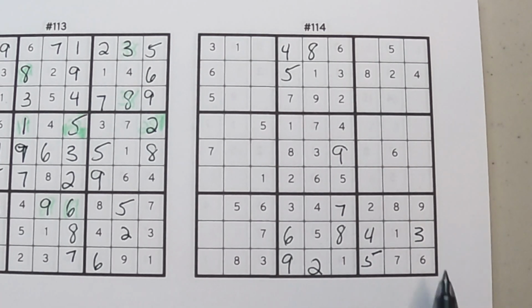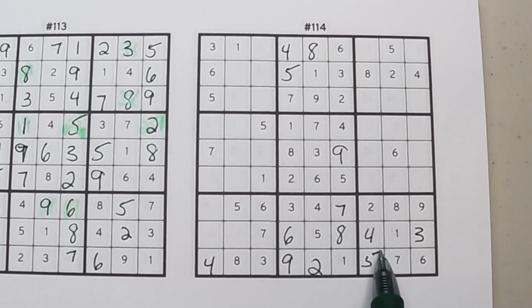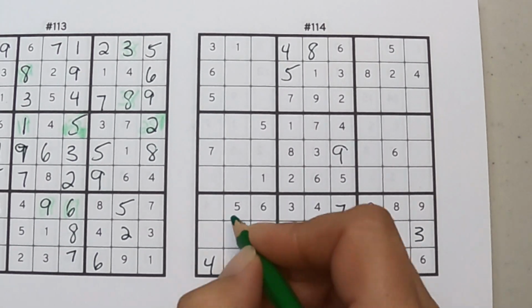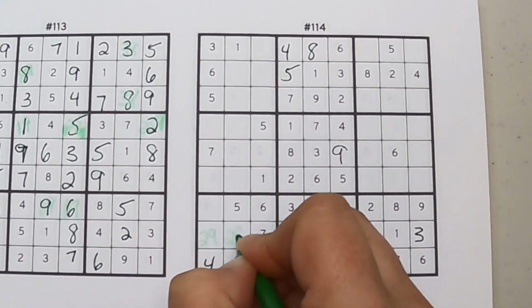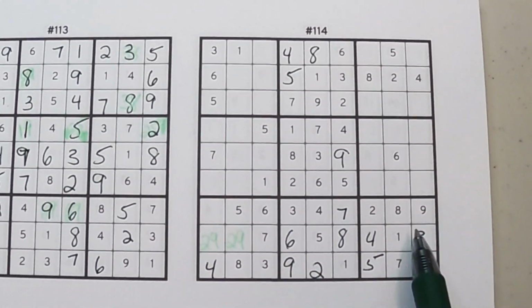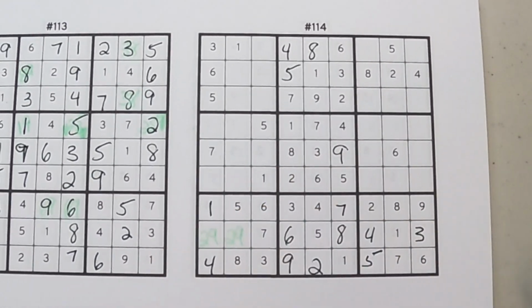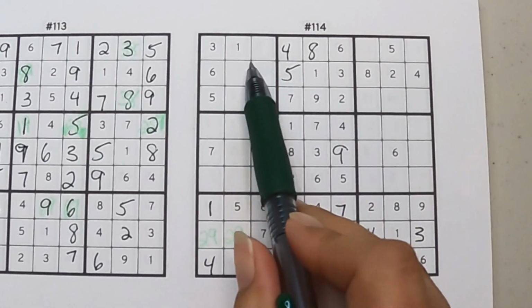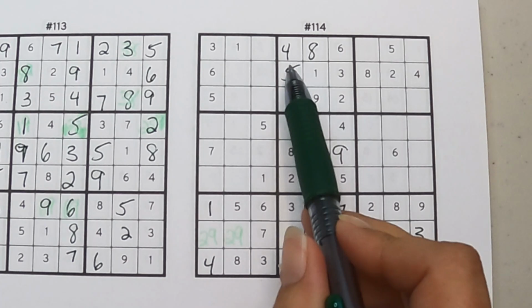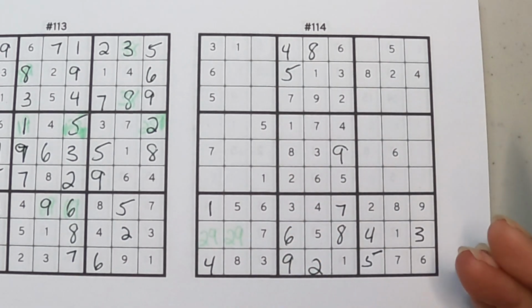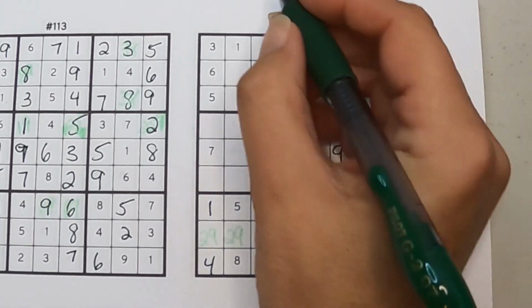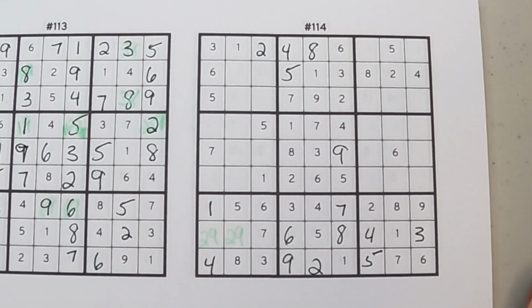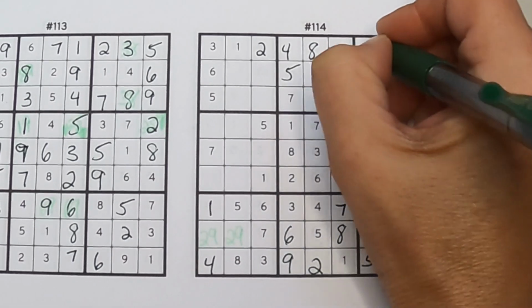For this bottom row, we're missing a 4. For this row, we're missing 2 and 9. I don't see any help, so 2, 9. For this row, we're only missing a 1. For this top row, we're missing 2, 7, and 9. We've got a 2 covering these two boxes, so our 2 has to be here. 9 here, so 7, 9.